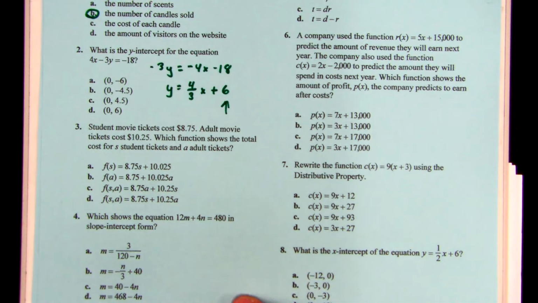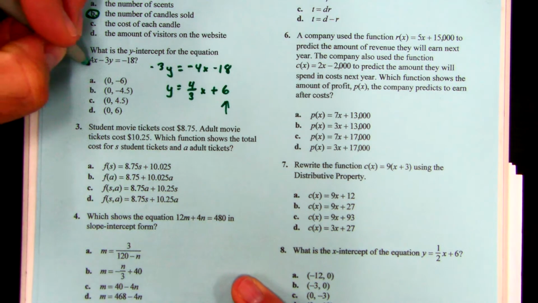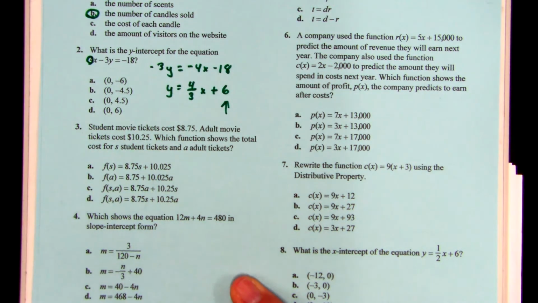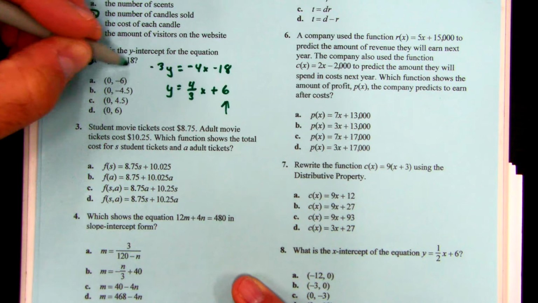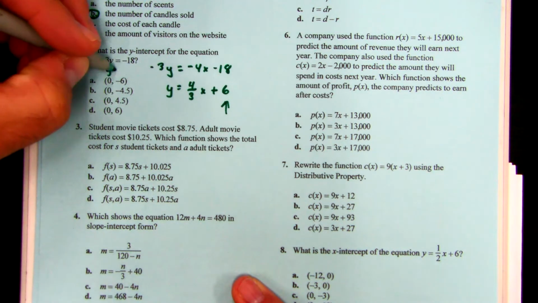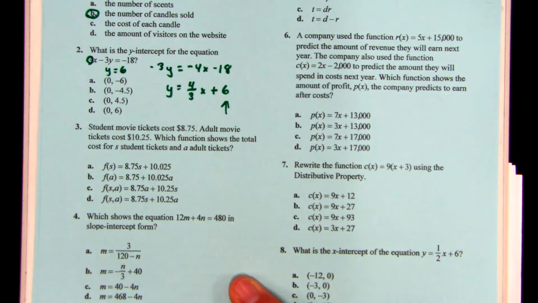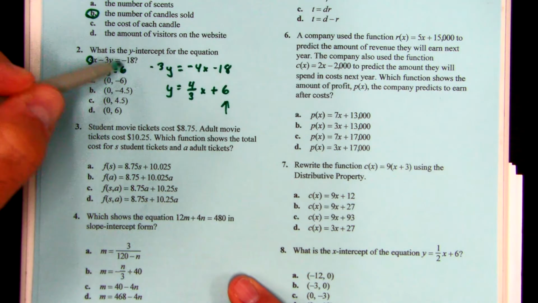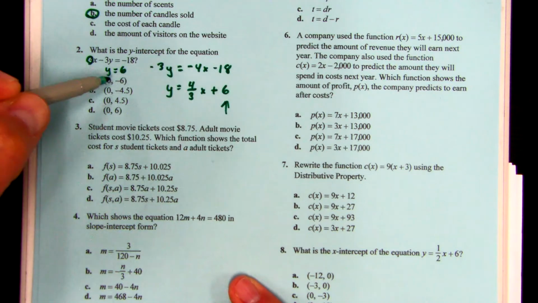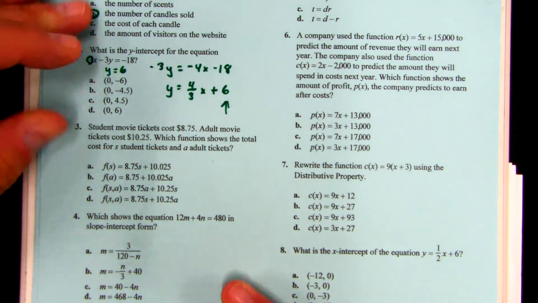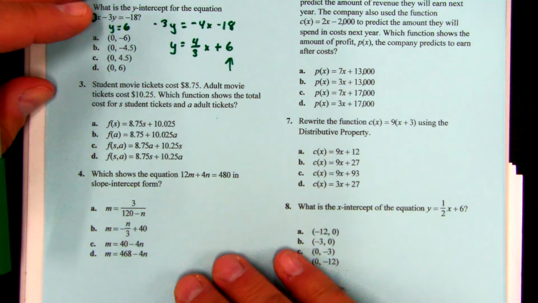Now, is there another way you could do it? Of course there is. You could also stick a 0 in for the x value and find the y-intercept. So that means I'd put a 0 in for x, and I'd have negative 3y equals negative 18, and I'd have y equals 6. Either way is acceptable, okay? But this is the y value, which means you then have to know that the x value was 0. So the answer would be 0, 6. All right, problem number 3.